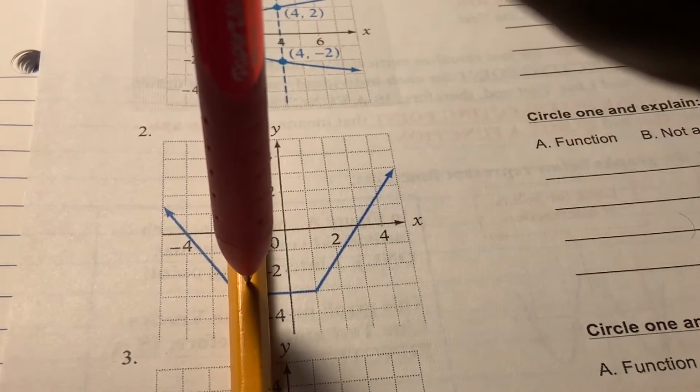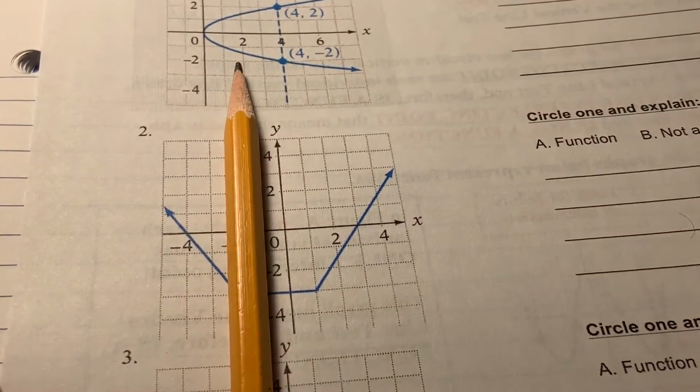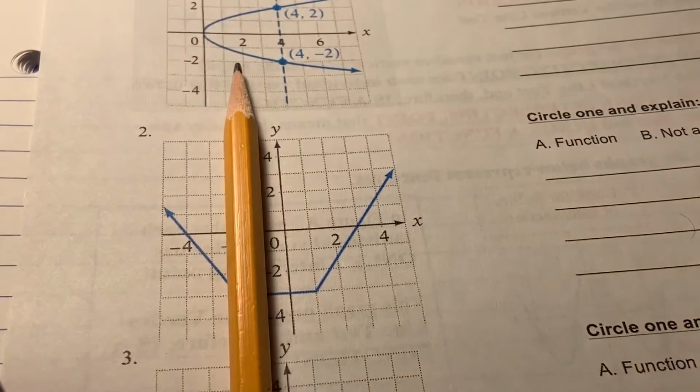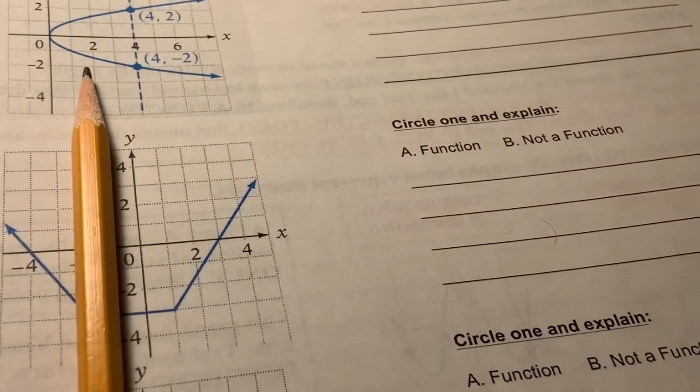Yes? Now, is that 1 point of intersection or is that 2 points of intersection? Okay, that's only 1. Therefore, tell me this graph is what? Function or not a function?